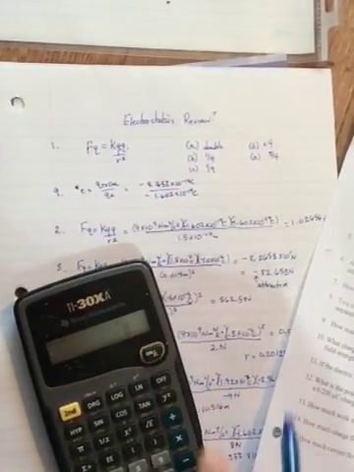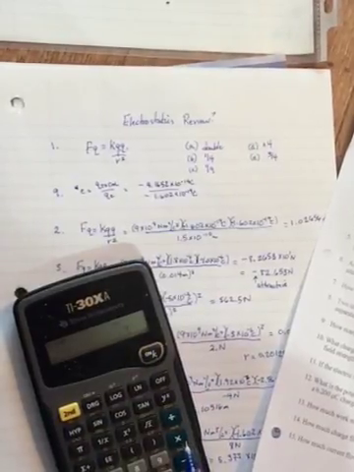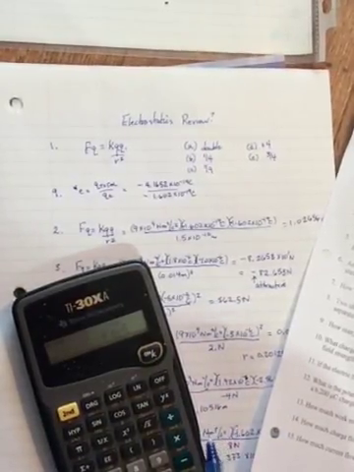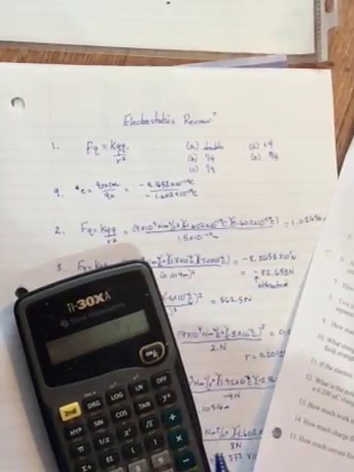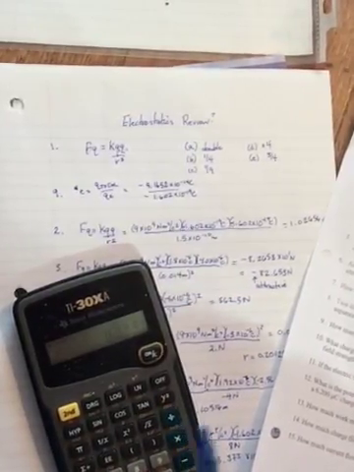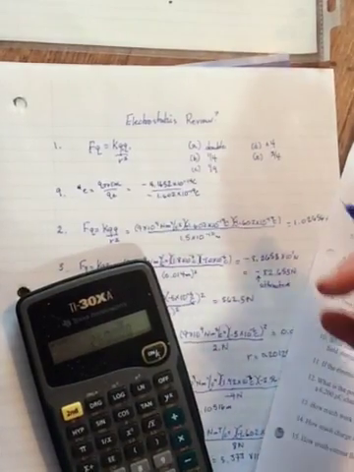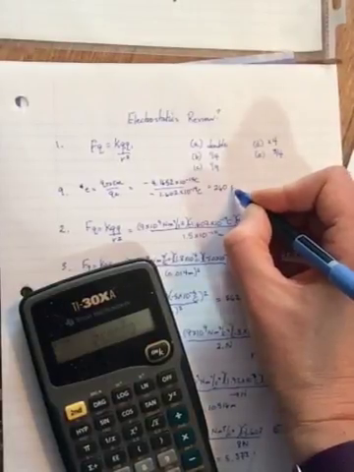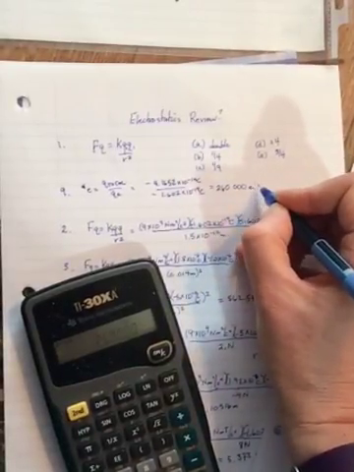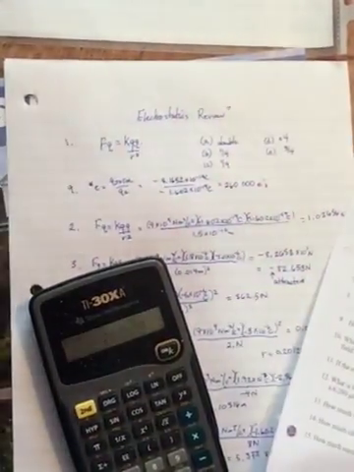There's negatives on both, so they will cancel. And you should get 260,000 electrons. Done.